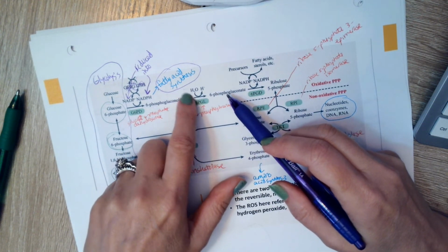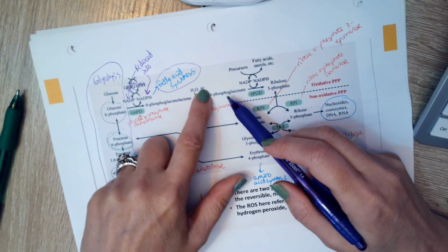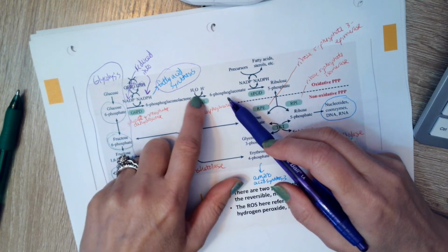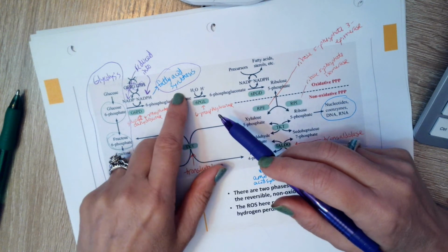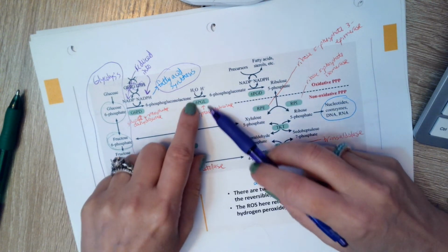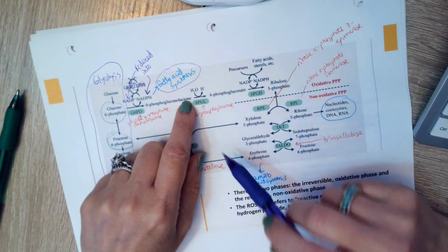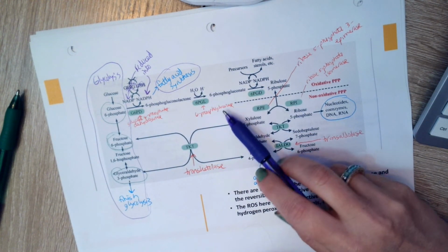We're going to be taking water here and breaking it apart in this reaction. So we're going to get hydrogens as a byproduct of this reaction. There's those little curved lines there showing kind of an offshoot of this reaction. And we end up with 6-phosphogluconate.